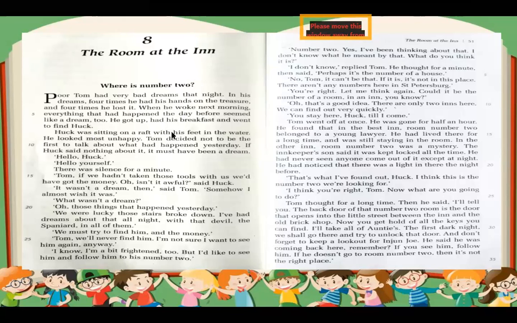Now Tom was having bad dreams all night and he was thinking about the treasure that he had lost. So Tom and Huck were not able to get the treasure from the haunted house because Injun Joe and his friend Spaniard had already got the treasure and they took it to their hiding place.